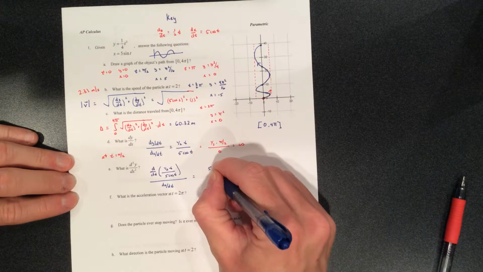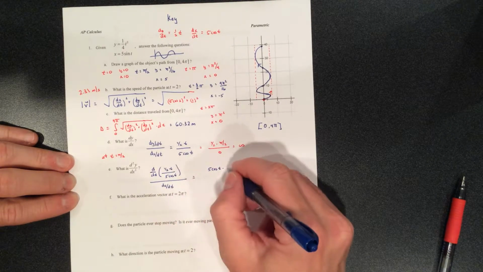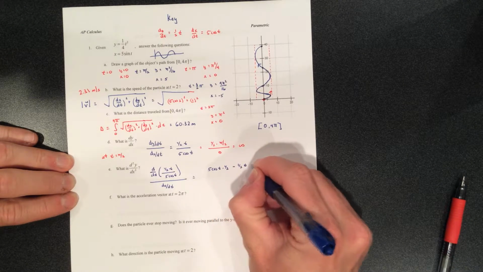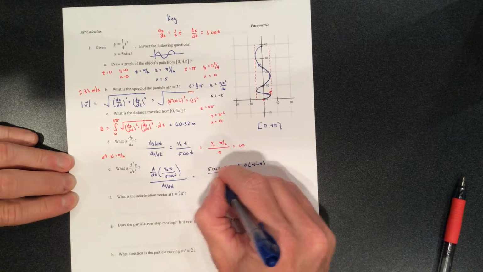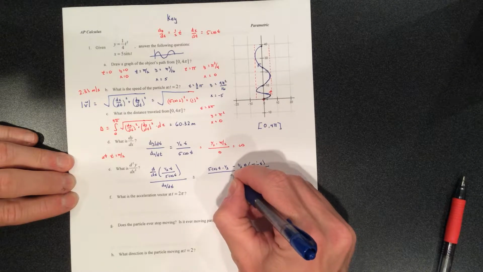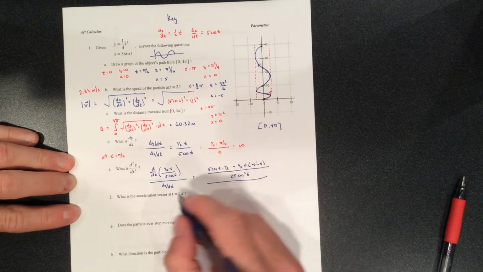So the quotient rule says the denominator, 5 cosine t, times the derivative of the numerator, 1/2, minus the numerator times the derivative of the denominator, which is negative sine t, all over the denominator squared. So that's, what, 25 cosine squared t, all divided by dx/dt.